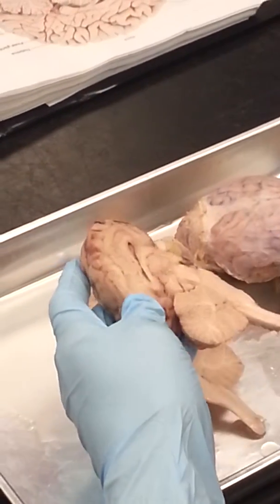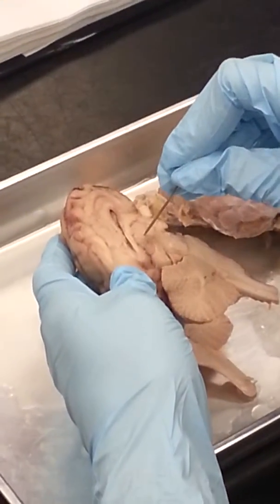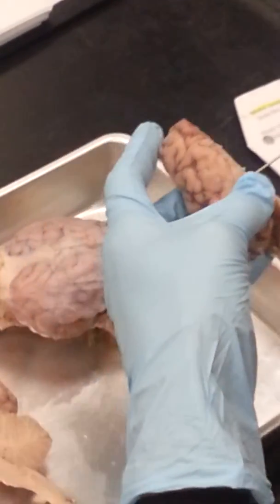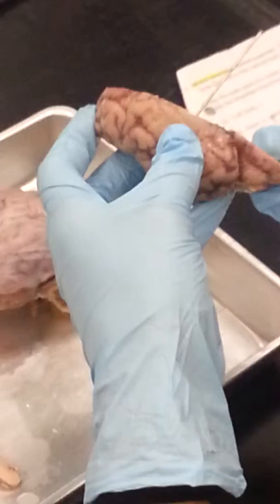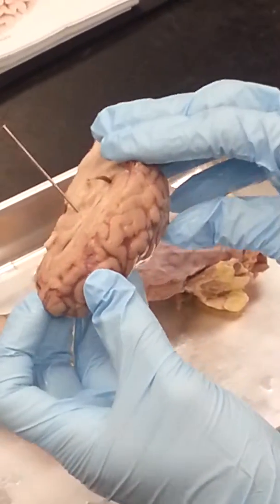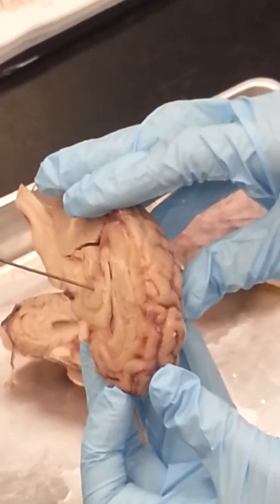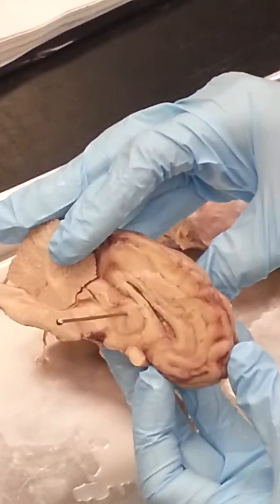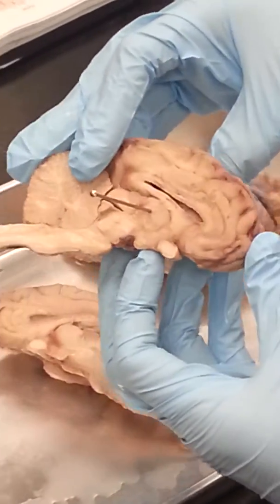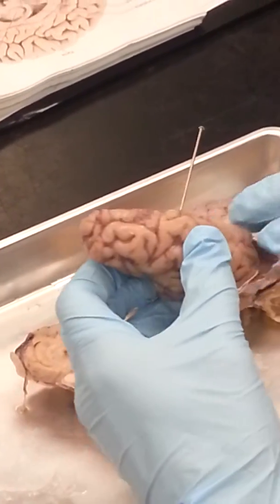So, thalamus. Thalamus is the perfect circle that looks like it's sticking underneath the alien head, underneath the corpus callosum. It does look like a perfect circle nestled up there underneath that alien head. So that's the thalamus. Hooray. That one's pretty recognizable.